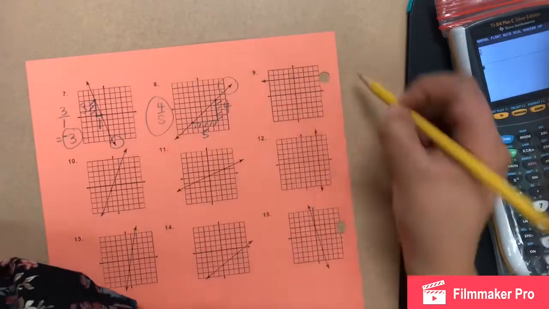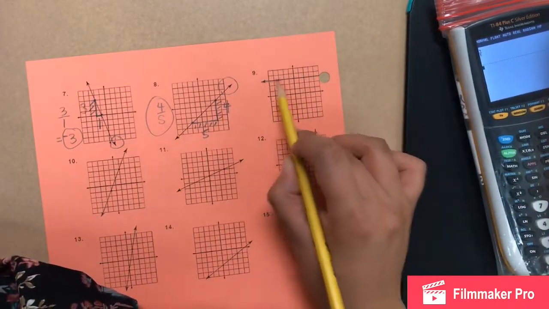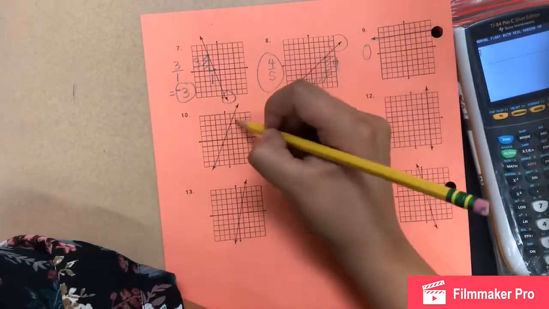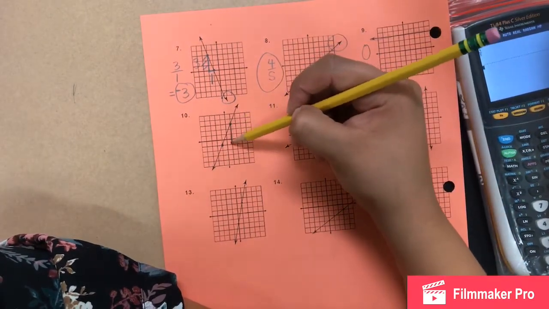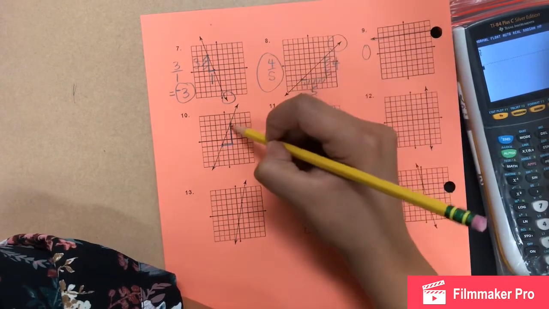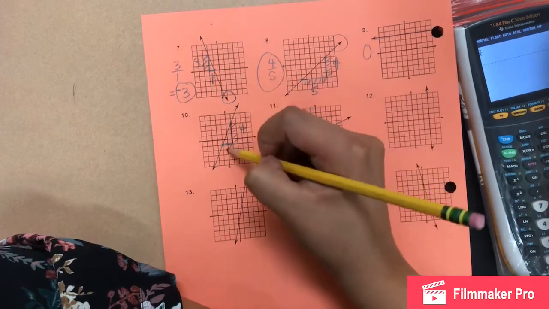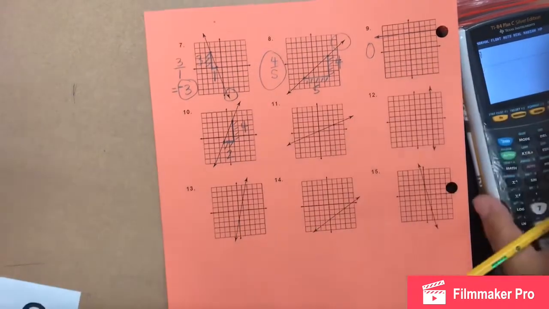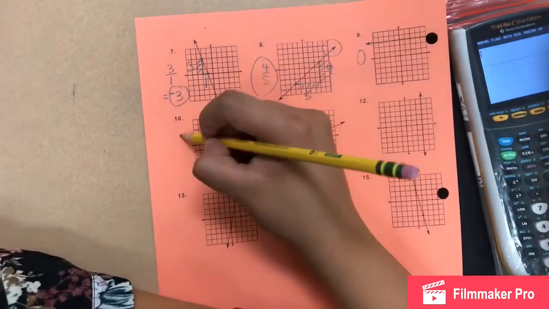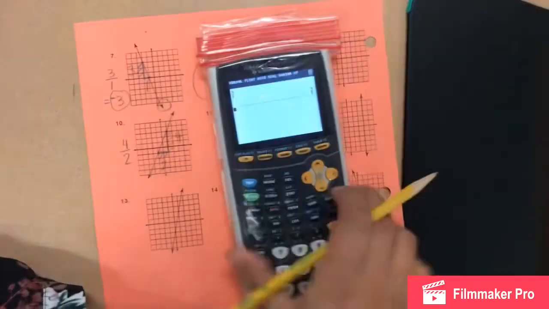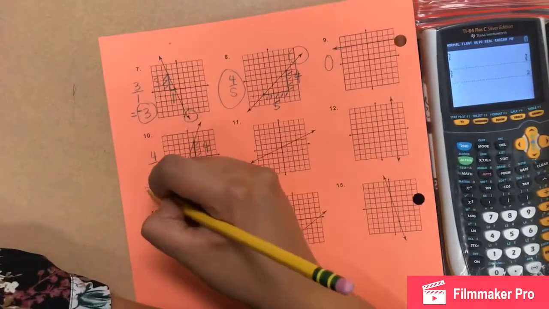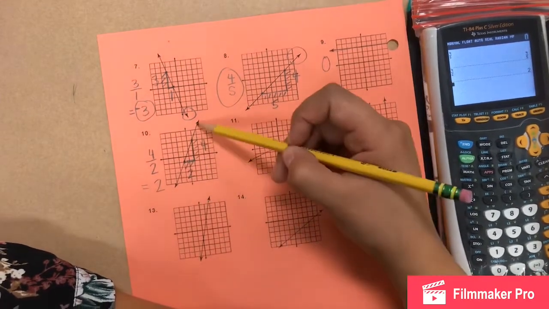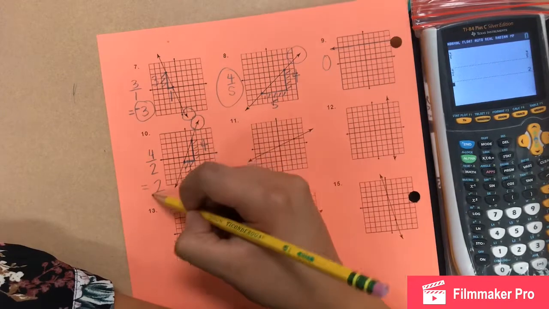Number 9 is one of those freebies. It's a horizontal line. Horizontal means 0, so 0 slope. Number 10, I see my 2 points. And I draw an L, so I start at the highest point. I draw a line going straight down. And then I count. 1, 2, 3, 4. 1, 2. And then I make sure it's rise over run. So the rise is 4. The run is 2. I type this in as a fraction to see if it simplifies, and it simplifies to 2. This time the right side of the line is pointed up, so it is a positive 2.